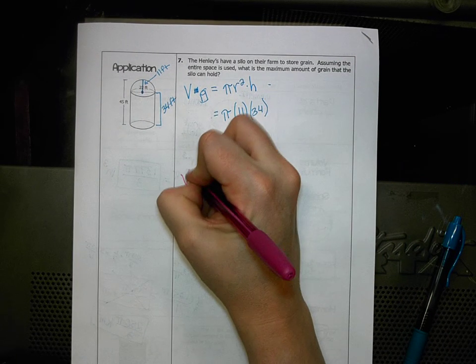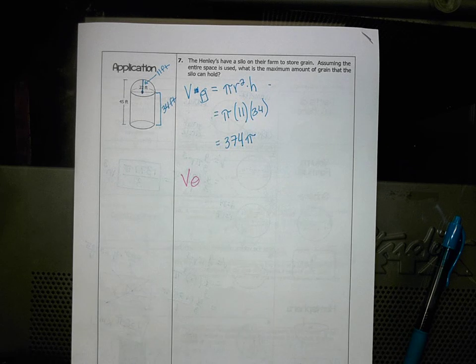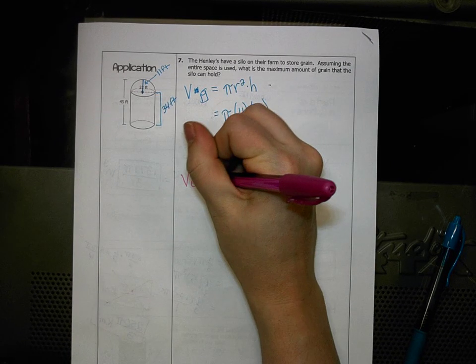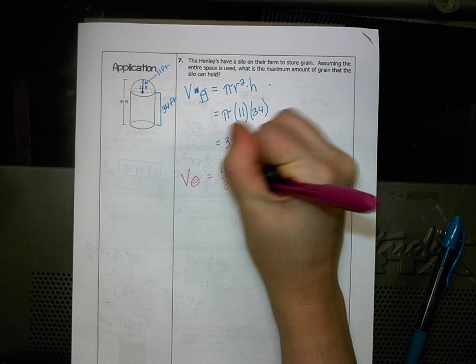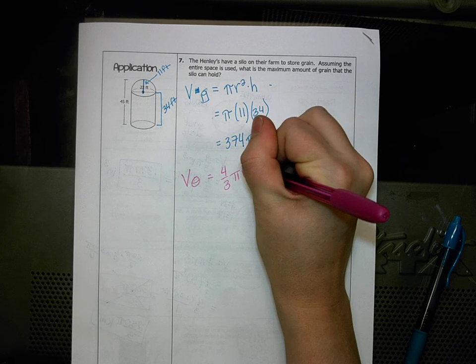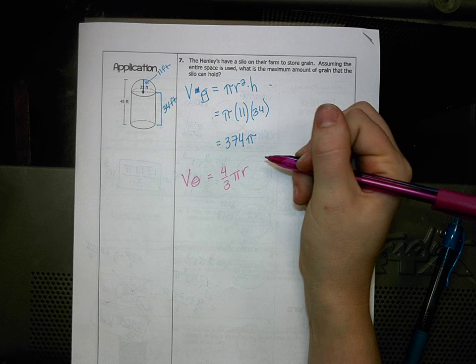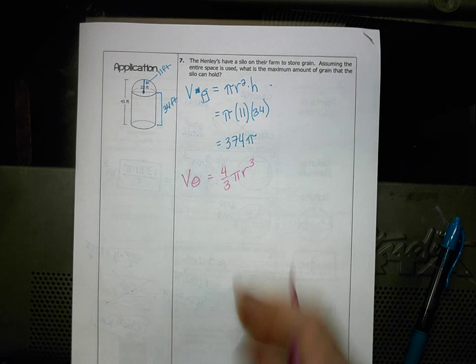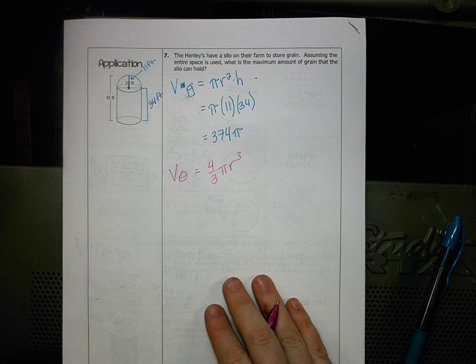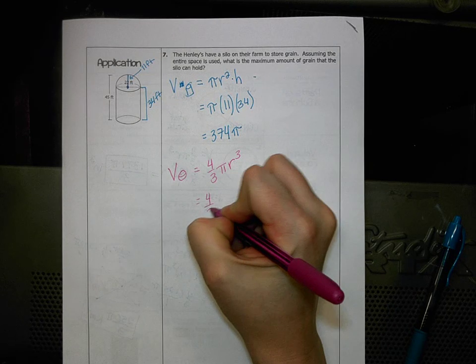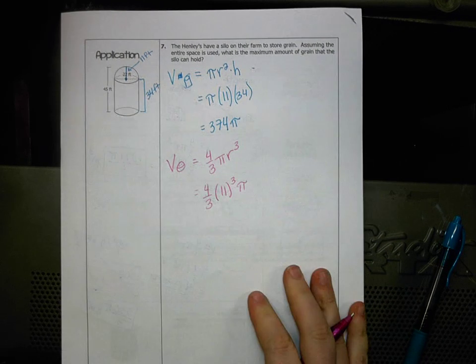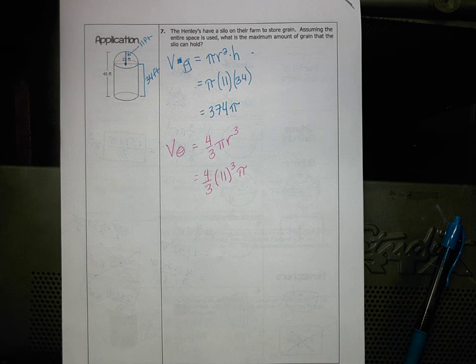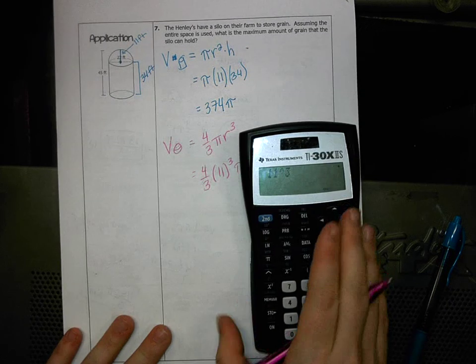So we're going to find the volume of a sphere. So there's my little sphere, which is 4/3 pi r cubed, which is from the other side. That gives me 4/3. My radius is 11, so we're going to do 11 cubed. Don't worry about pi at the end. So 11 to the 3rd power. Looks like this. 11 to the 3rd power.